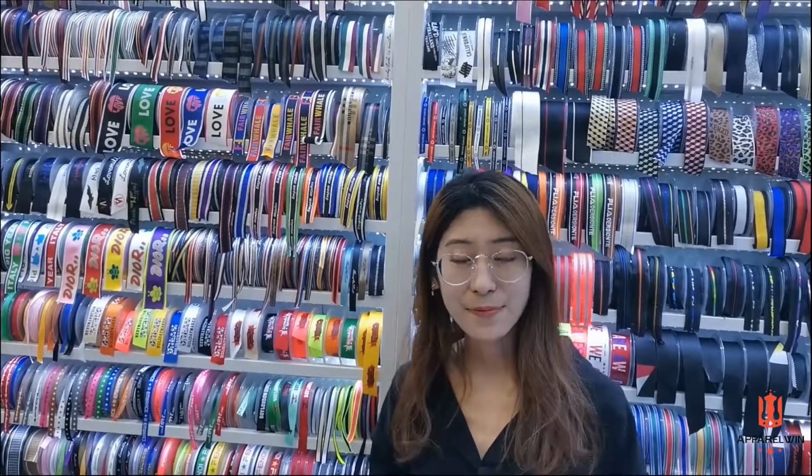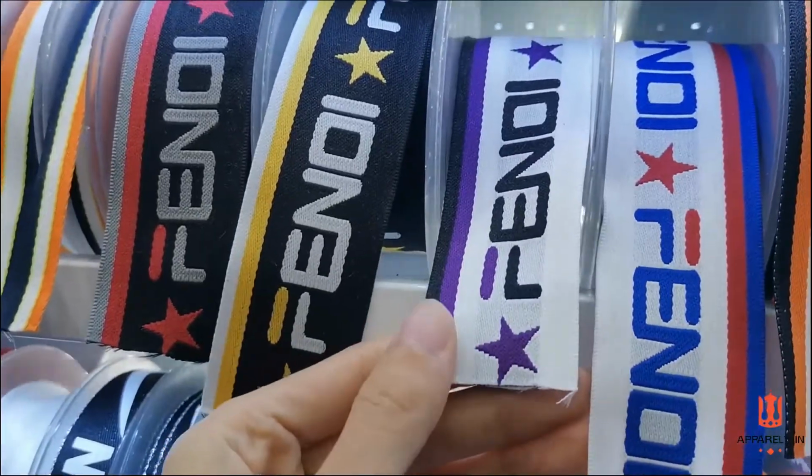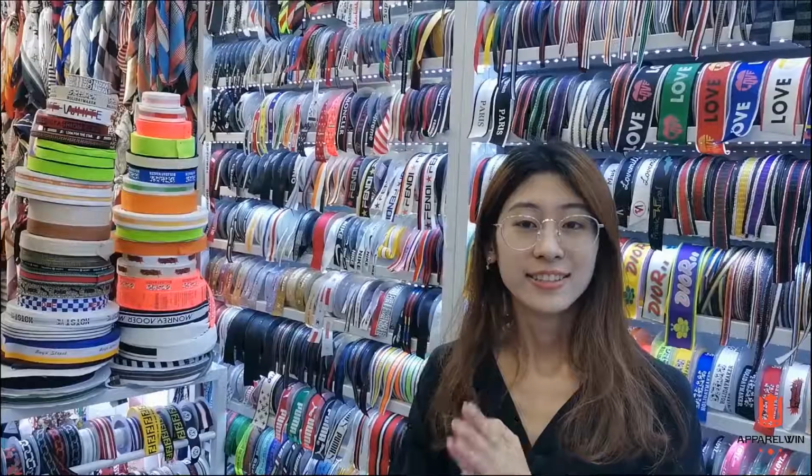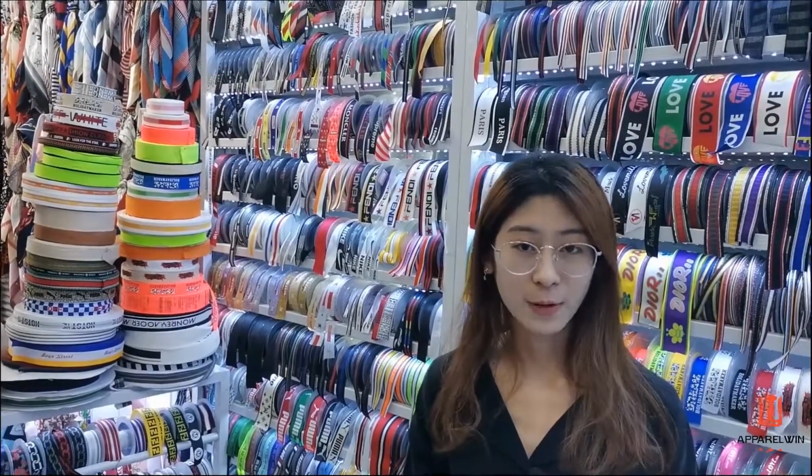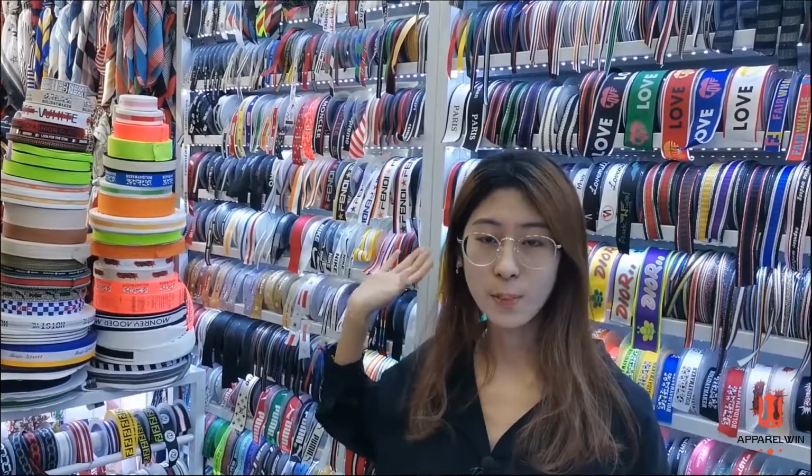And the second type, woven logo band. The advantage of this type of logo band is the pattern won't fade no matter how many times you wash it, and normally you can weave every pattern you want.